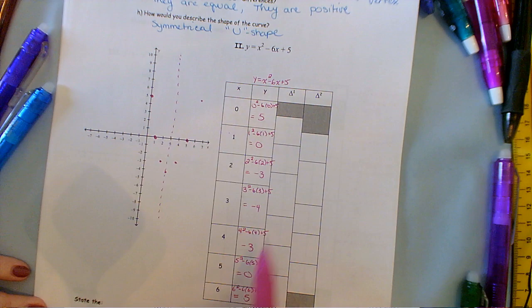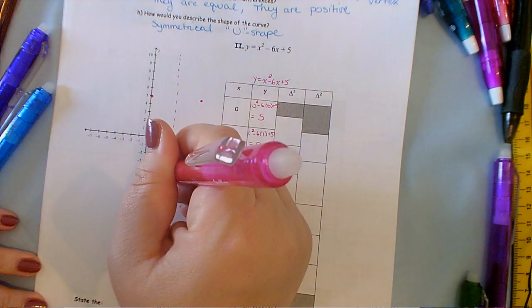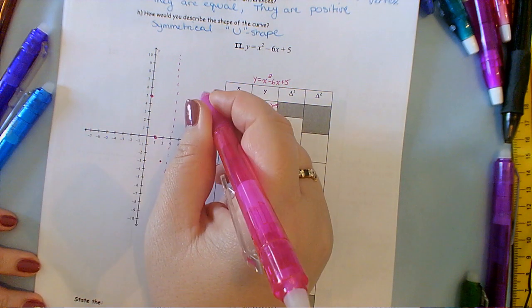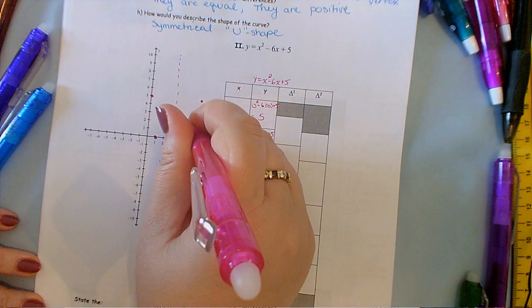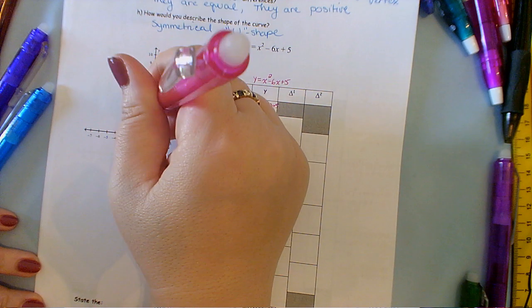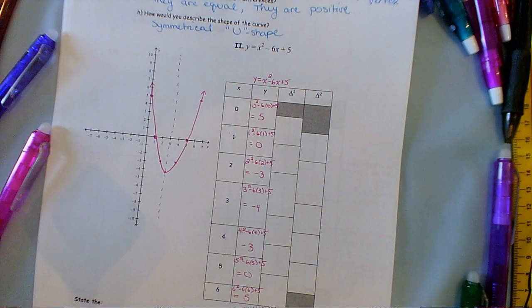I'm just showing you the symmetry can be used to help you graph these, because once you get one arm, the other arm is just the mirror image, right? So again, smooth curve, arrow. All right, let's go do our first and second differences, and then we'll do our analysis.